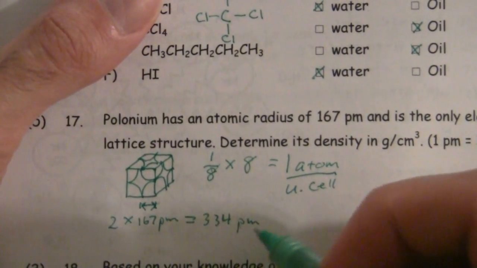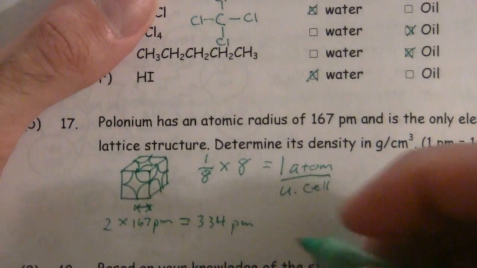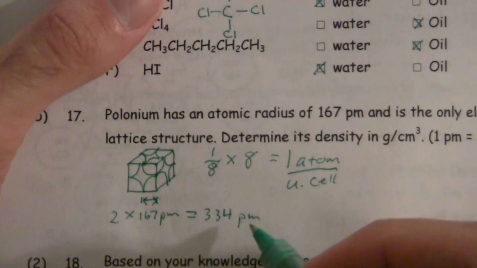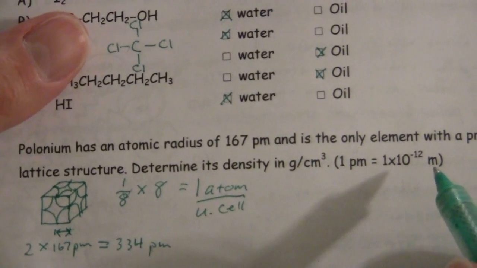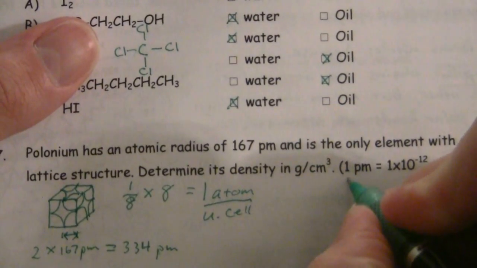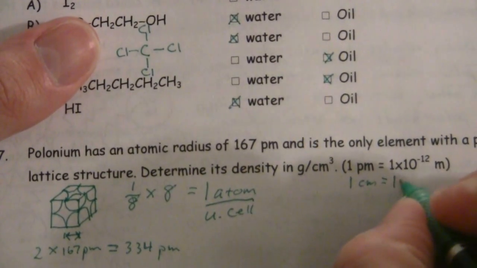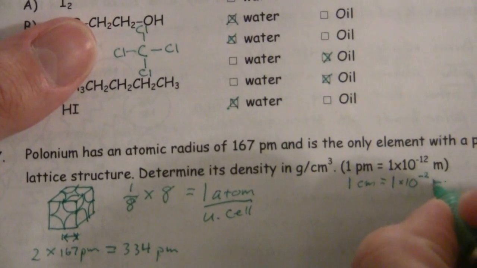But first I'm going to convert this into centimeters. I think it'll be slightly easier that way. So we're given the conversion factor. 1 picometer is 10 to the minus 12th meters, and we know that 1 centimeter is 1 times 10 to the minus 2 meters.